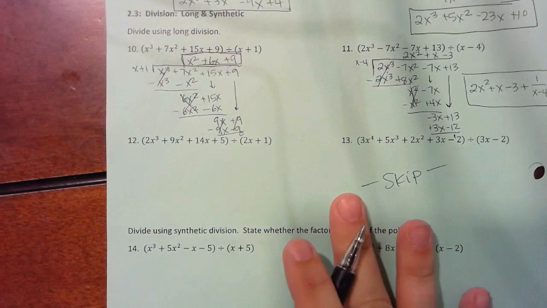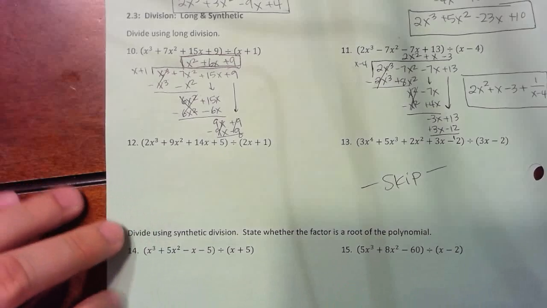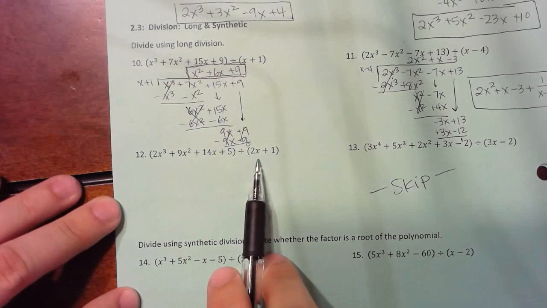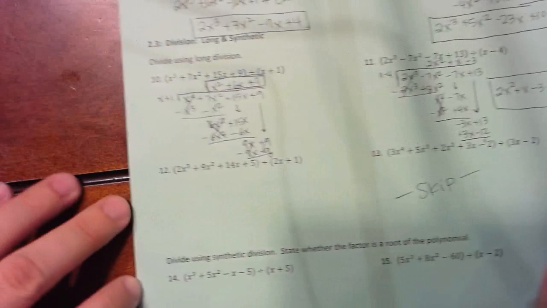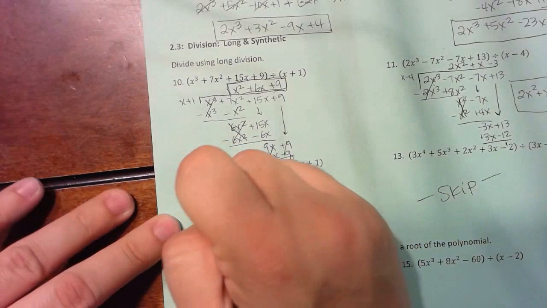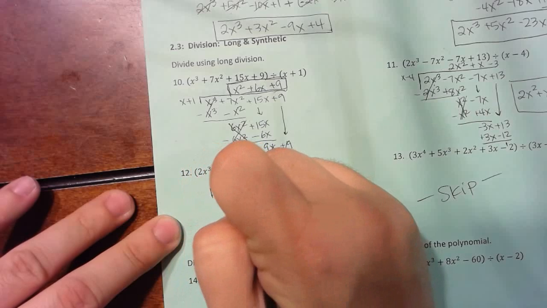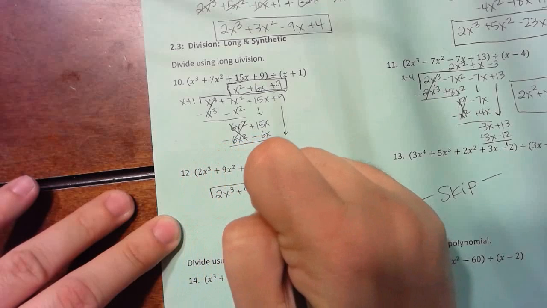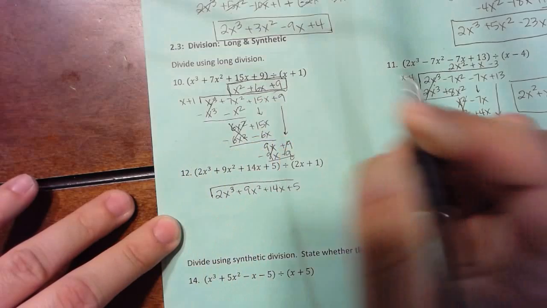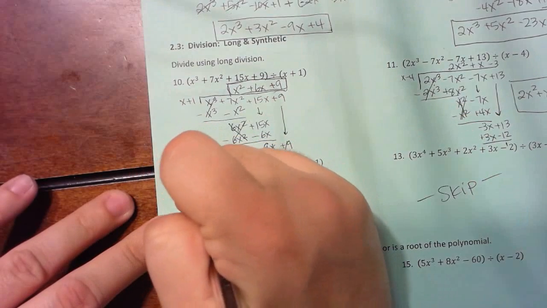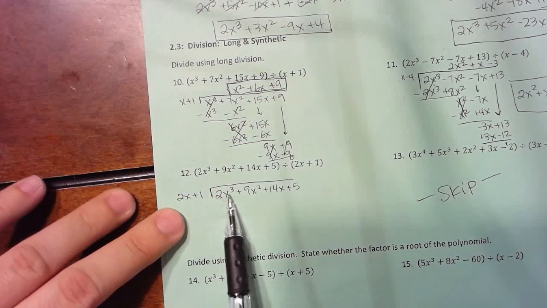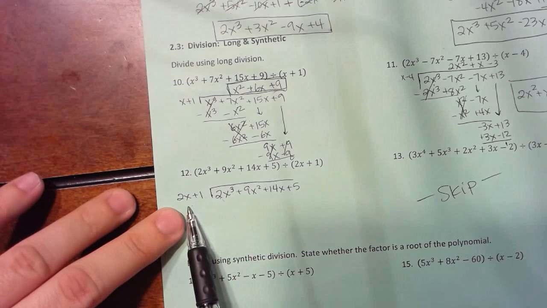Okay, number 12. Let's do this one more time. This time, notice I've got a 2x right here. Totally fine. Alright, divide 2x cubed divided by 2x.